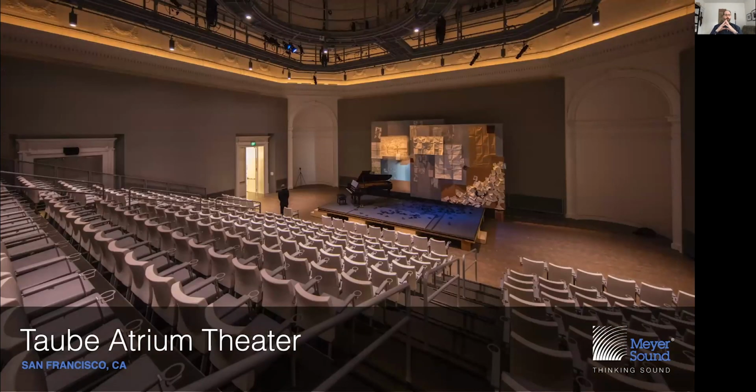As part of the acoustic design, we worked with Arup in San Francisco. And this is just another example of a room that was not really designed to be a concert venue, but by treating it acoustically and then adding Constellation, it now works very well as a nice little concert venue.